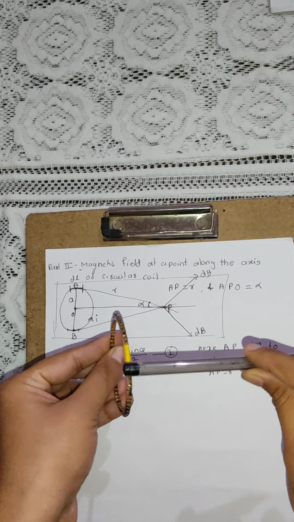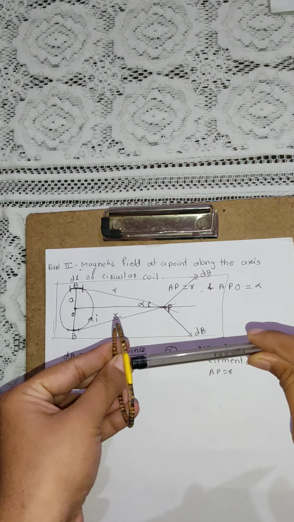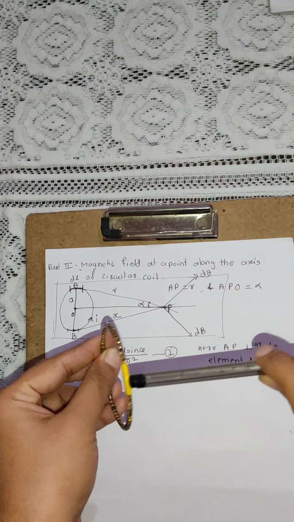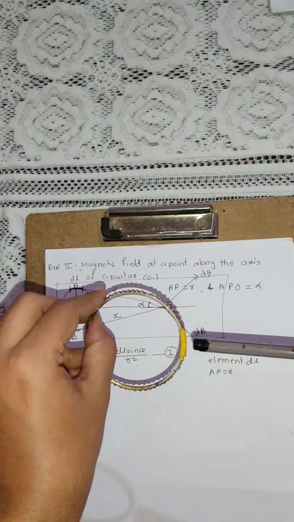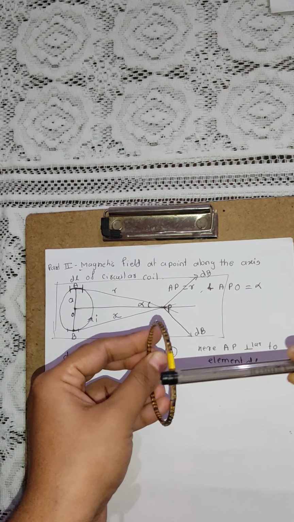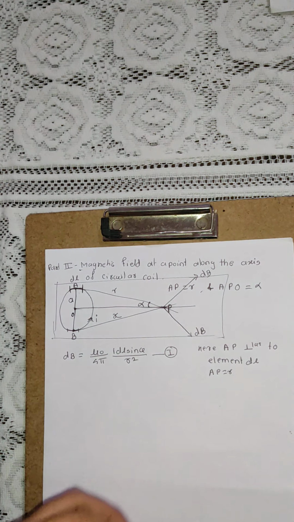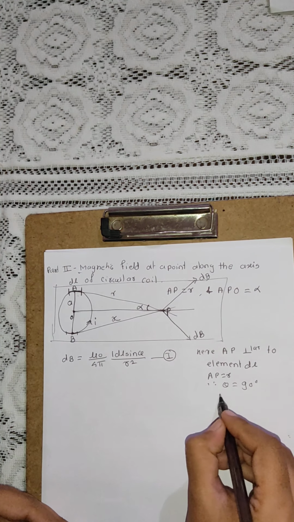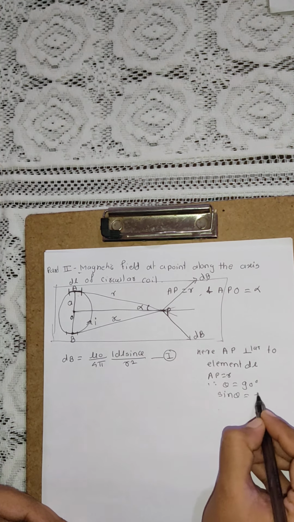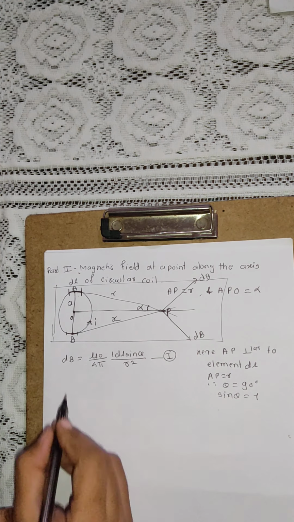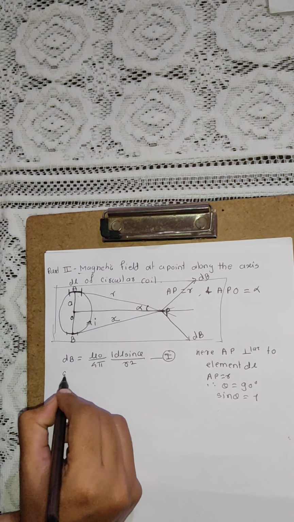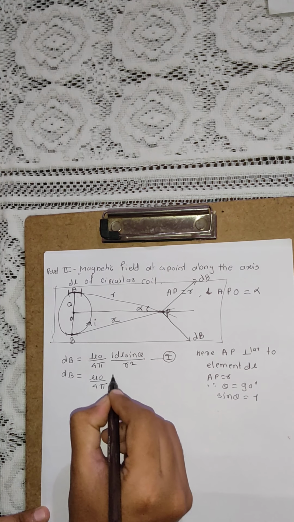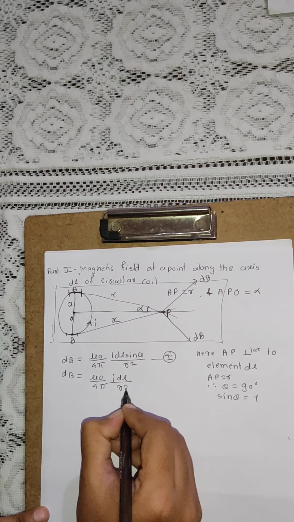This is r. Then can you see, this plane is perpendicular to this element dl. Therefore, theta is 90 degrees. Then sin theta is equal to 1. Substitute the value of sin theta in equation first. Then we get dB equal to mu naught upon 4 pi, I dl upon r square.